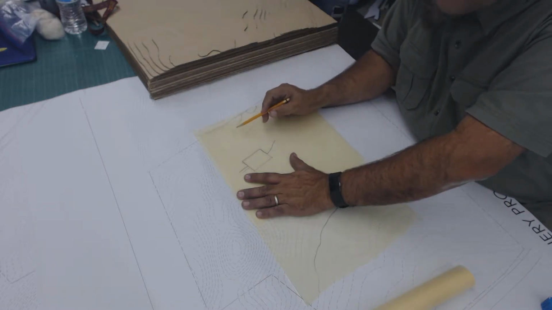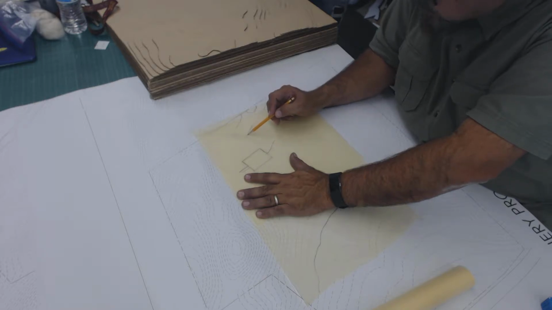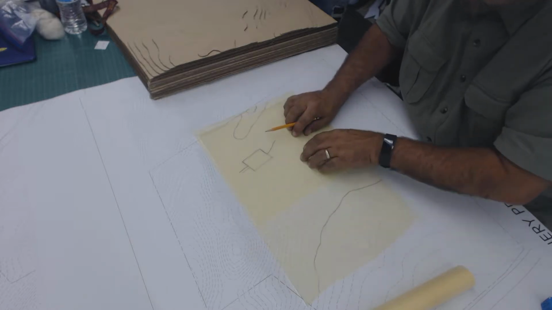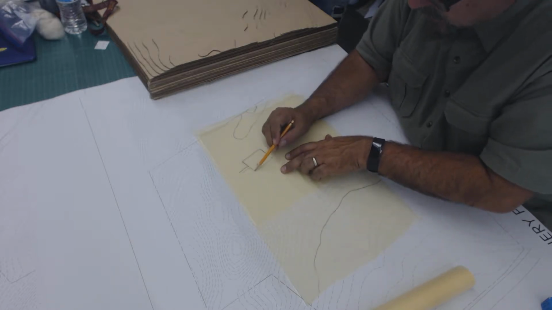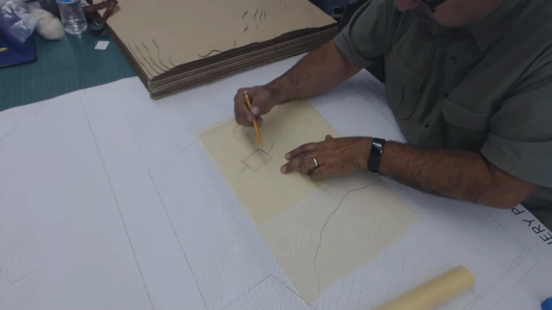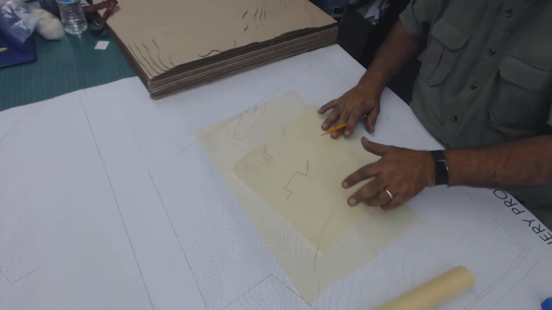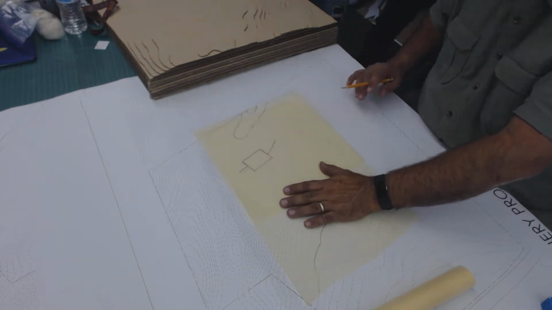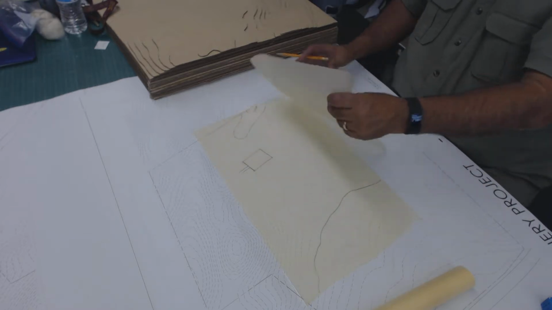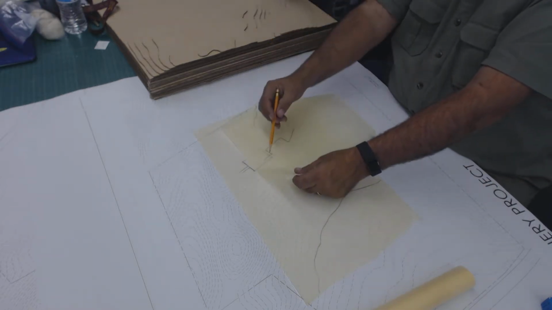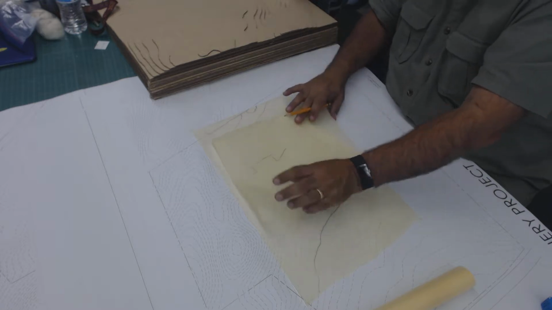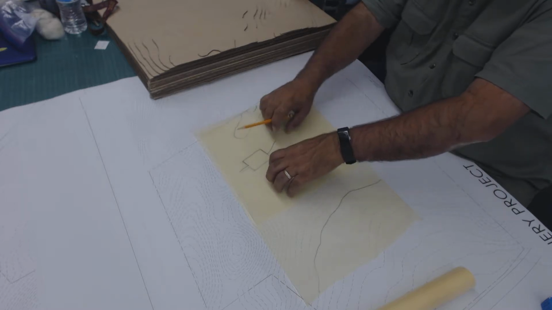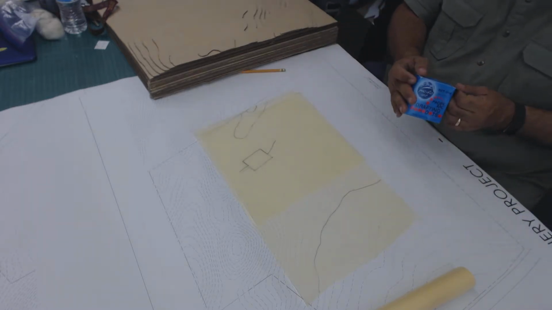So I need to draw this thing in so I can re-register it. And I'm just going to lightly draw the pad. That'll help me. If it gets moved, I can just put the pad back and locate that. But this is the new contour. The dark line is my new contour. Okay? All right, so I'm going to leave that on there just like that.